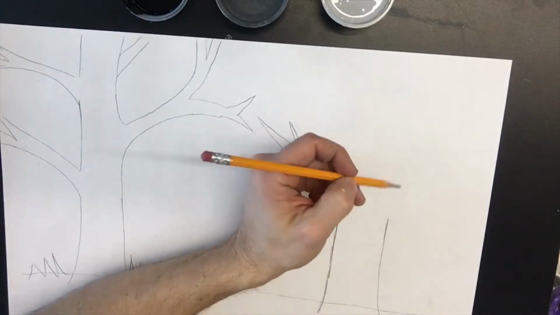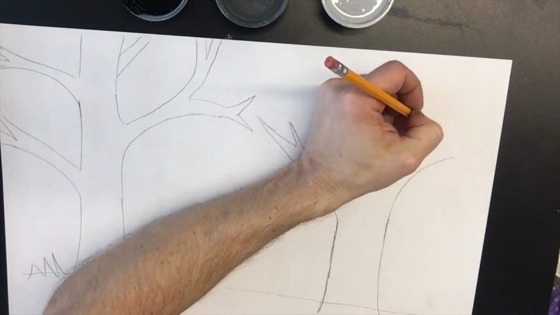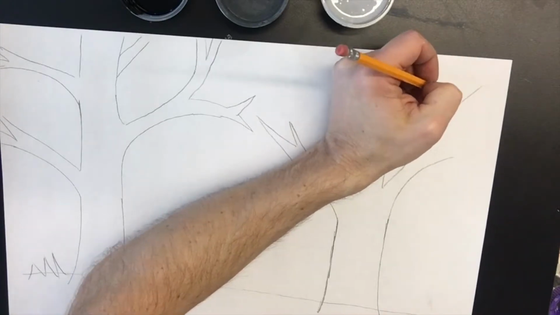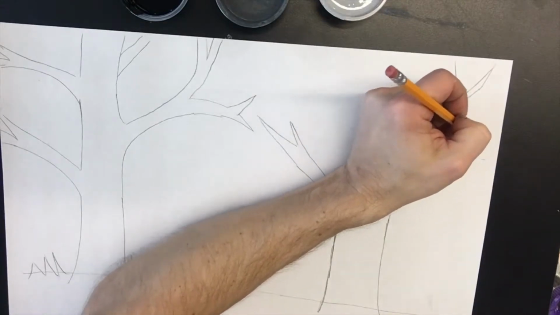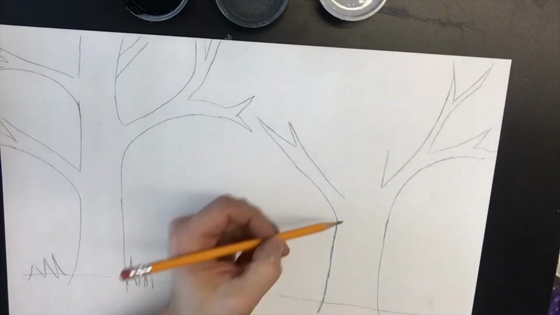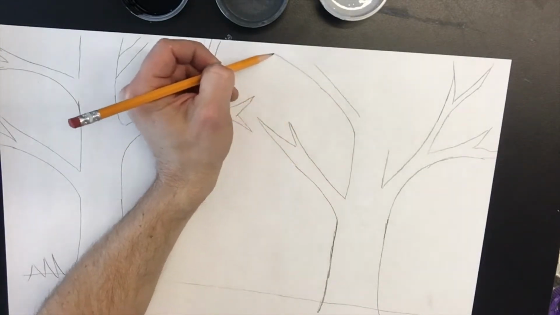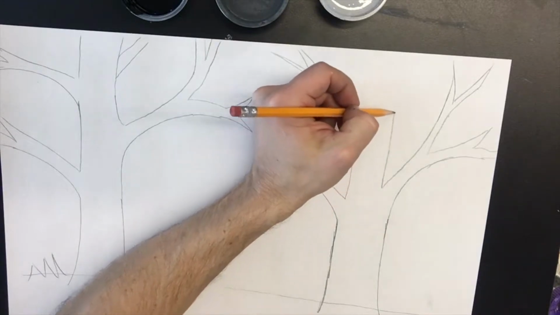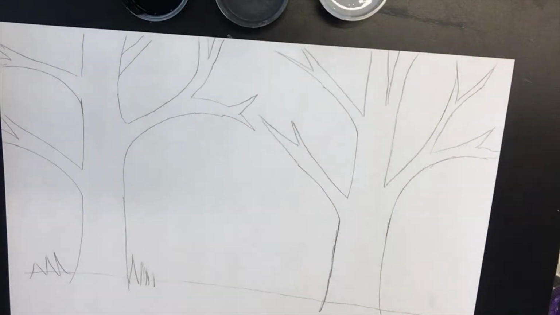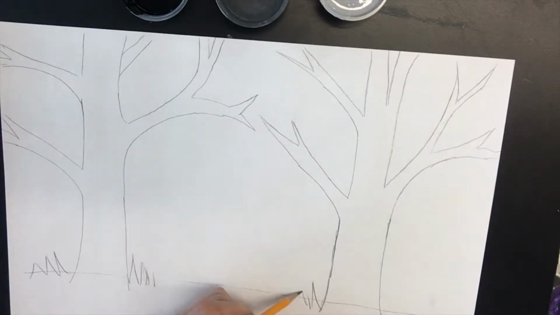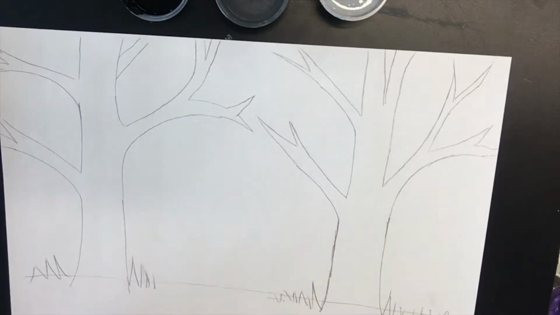And remember, you know what? It doesn't have to look like mine. I'm just giving you the basic idea of what to do. Your tree is going to look like your tree, and it doesn't need to look like my tree. Because as you can see, I'm just making it up as I go along. But I know that I'm making a tree. So, a couple more branches. And I'm going to make this tree split like that. Why not? Okay, now I'm going to add some more grass along the bottom. And I'm good.